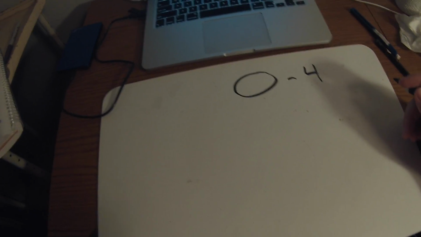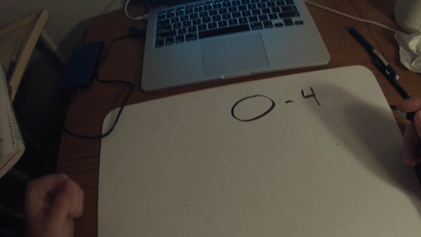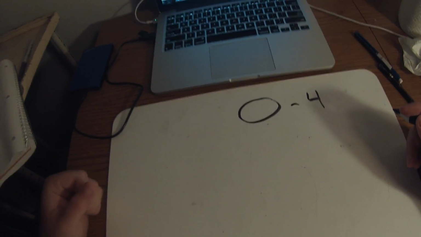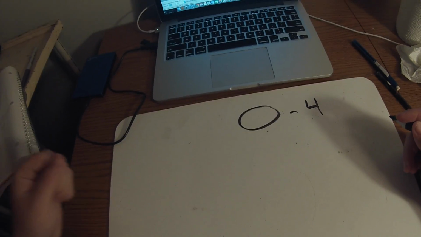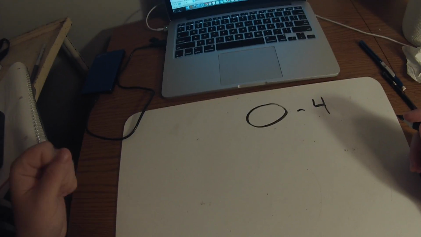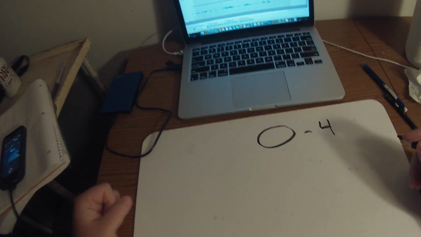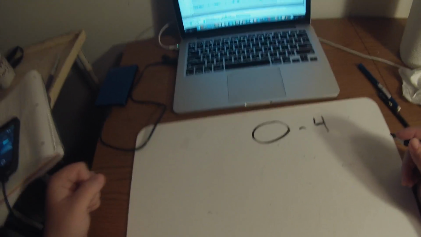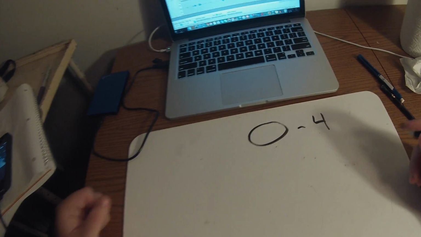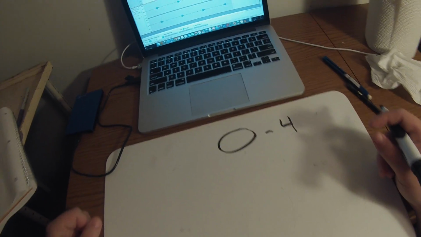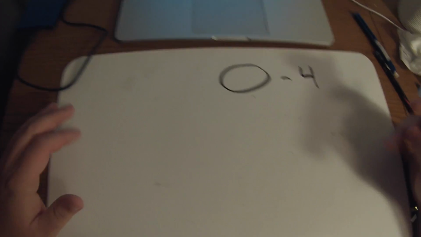So if the beat is going like this, a whole note would be 1, 1, 1, 1. Okay? So 4 beats equals 1 whole note.